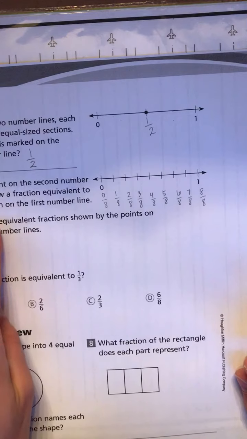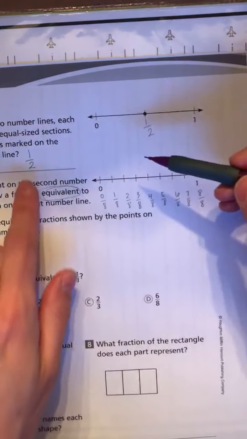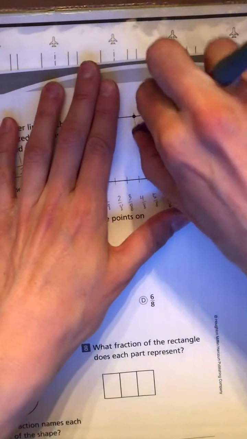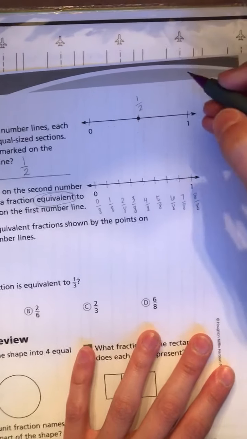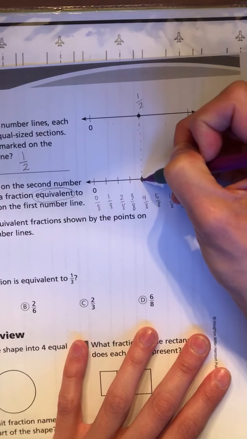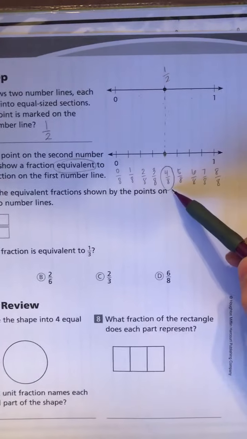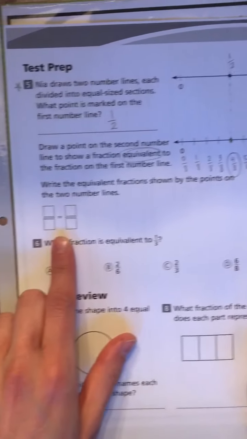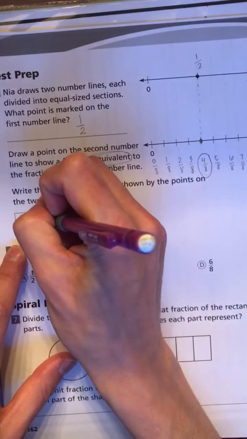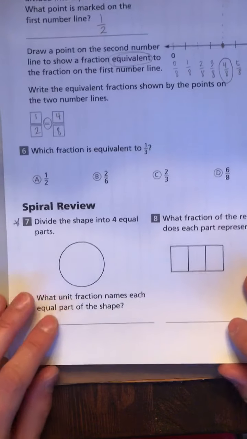So our job over here is to draw a point on this number line that's going to show an equivalent fraction to 1/2. So what I do is I'm going to draw my tick lines. I'm going to move this 1/2 up here so it's not in my way. And I'm going to draw my tick lines down here to find the fraction that's equivalent. So the fraction that is equivalent to 1/2 is 4/8. Good. So they want you to fill this in over here. 1/2 is equal to 4/8. Okay, so we use the equal sign in the middle to tell that they're equivalent. All right, let's move on down to number 7.